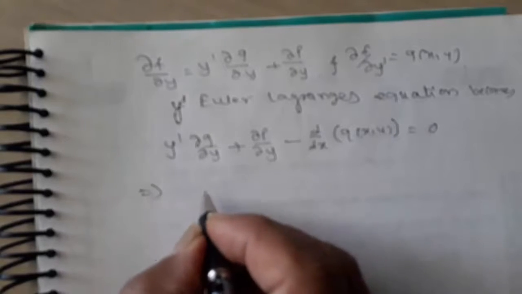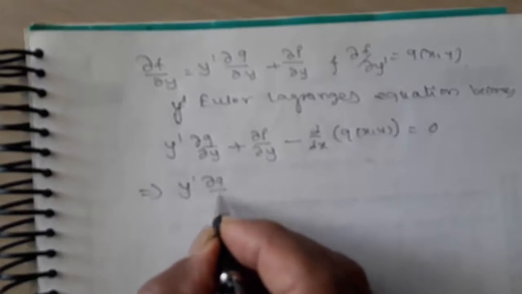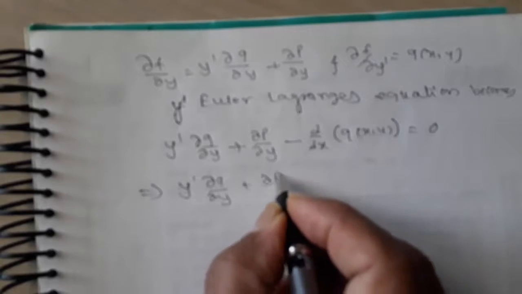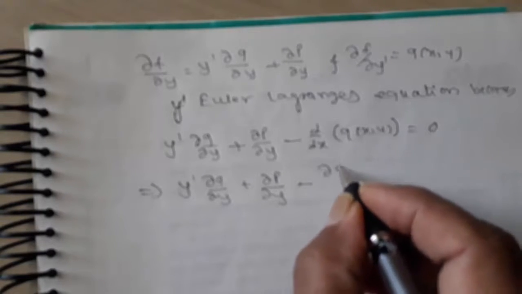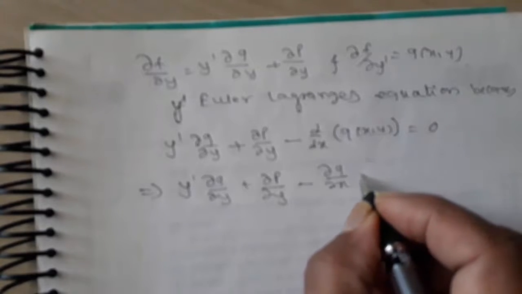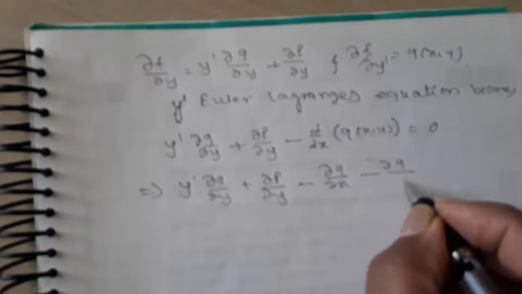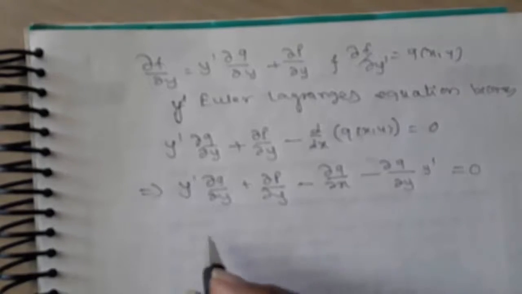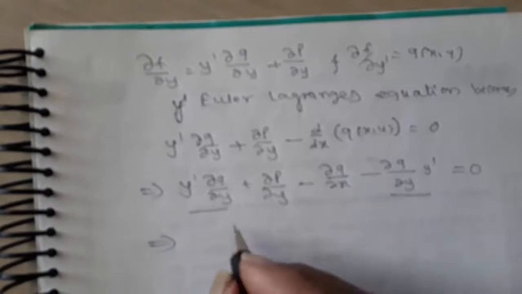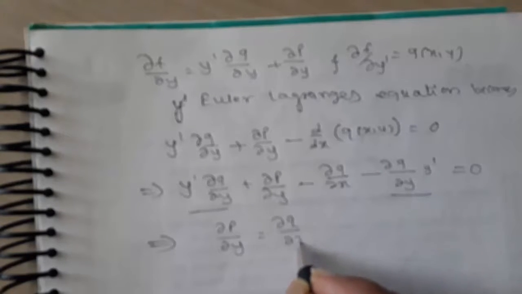This implies that y dash into dou q by dou y plus dou p by dou y minus dou q by dou x minus dou q by dou y into y dash equal to 0. These two terms get cancelled, and hence we get dou p by dou y equal to dou q by dou x.